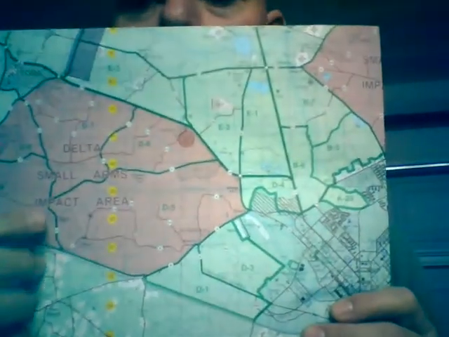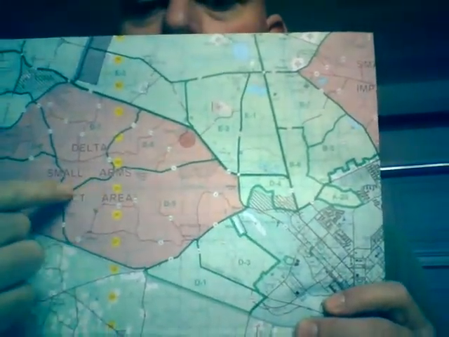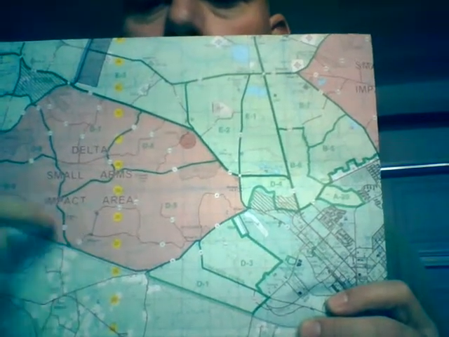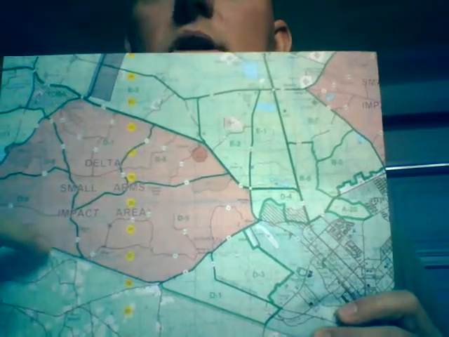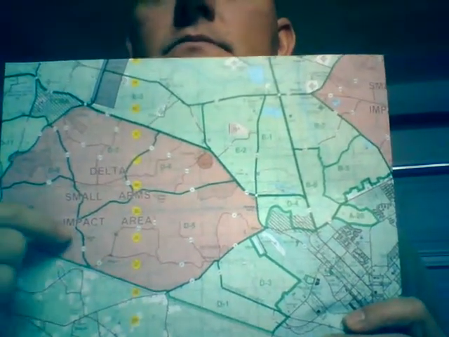If you can see that, like I said, the resolution might not be that great, but either way, these are grid squares. Each one of these are grid squares, and each grid represents 1,000 square meters.